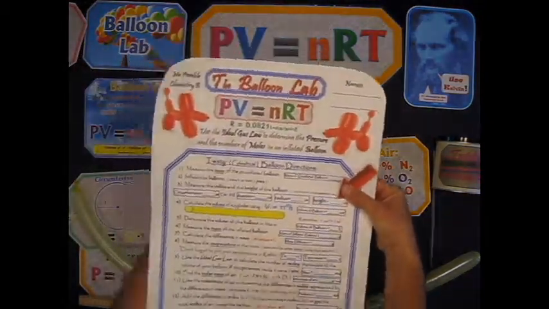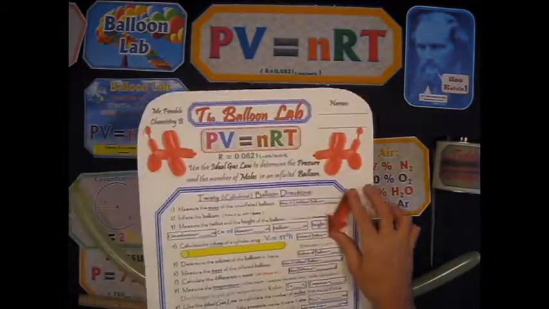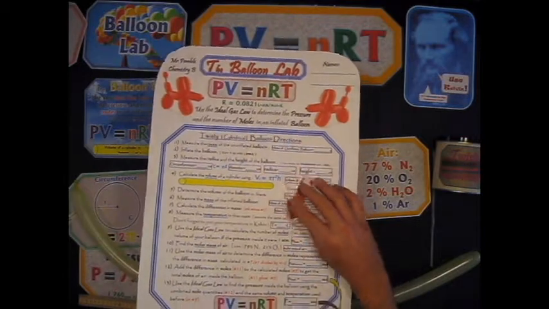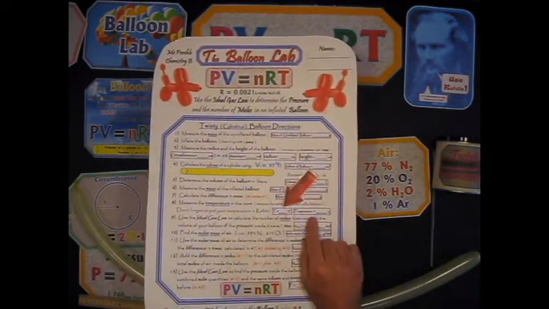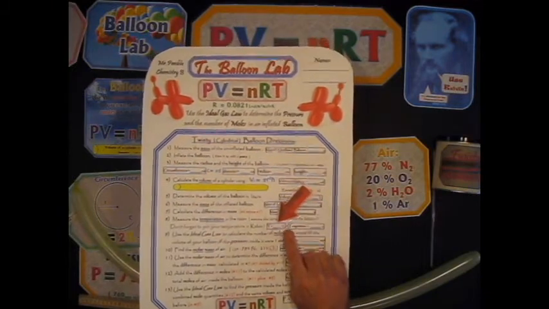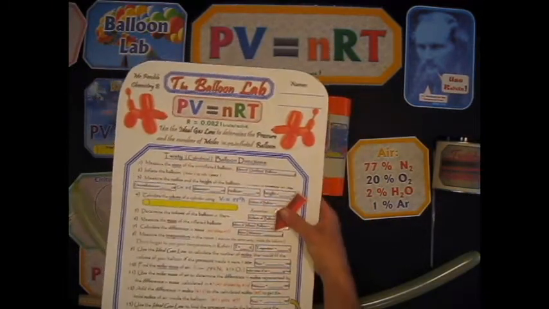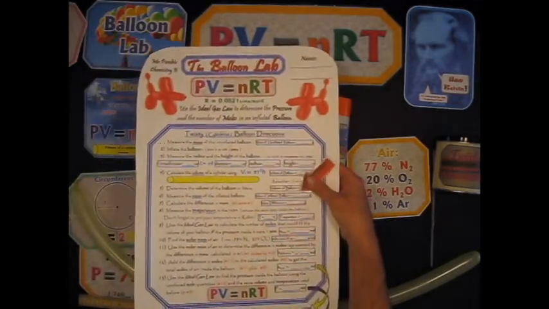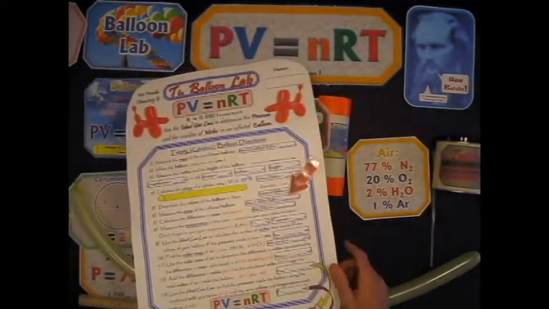Okay, so what I just recorded there, I jumped ahead slightly. I'm actually right here, the temperature in degrees Celsius. And then you're going to have to convert that into Kelvin, of course. That's something you're going to do. Oops, before I forget, I better get the mass of the inflated balloon, because this is one of my major measurements that I need to get before the balloon pops.